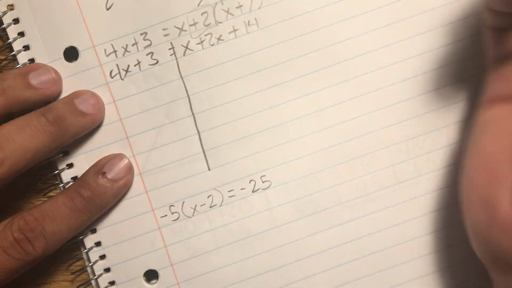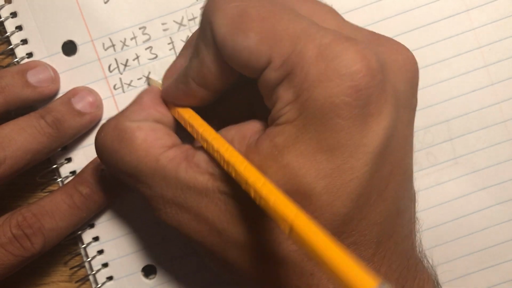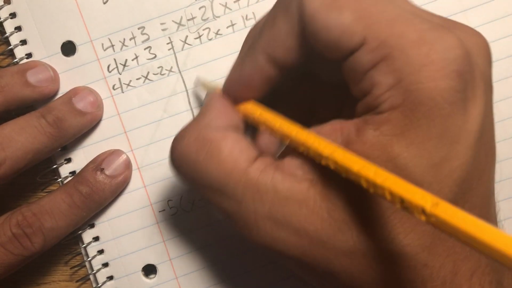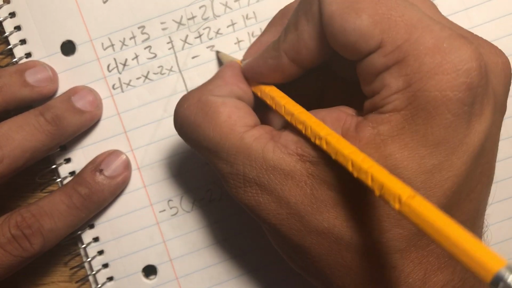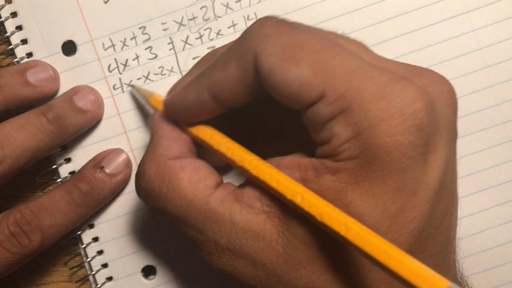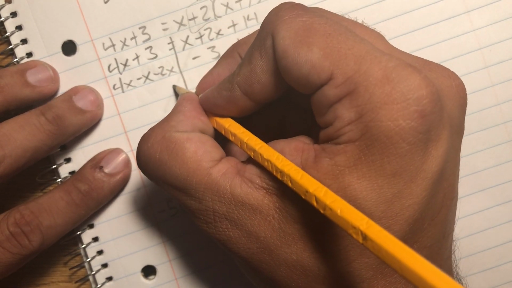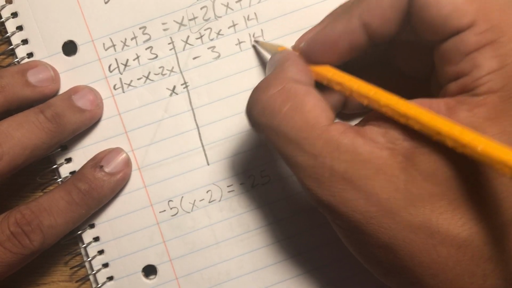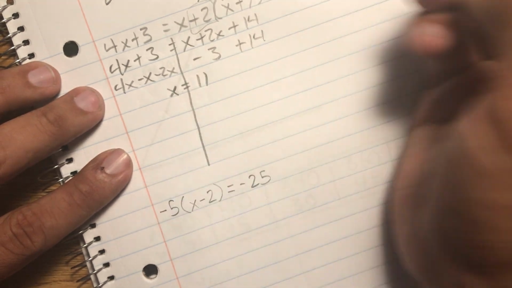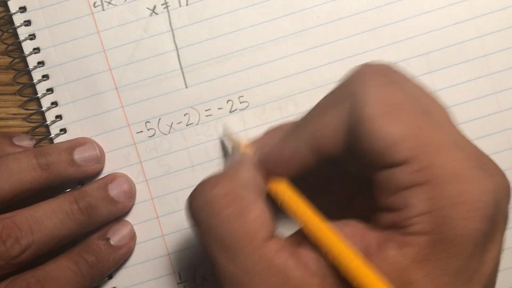Now, we can do the line. 4x comes down. I move the x minus x, and this one becomes minus 2x. And then the 14 comes down, and the minus 3 ends up over here. So this is going to be 4 minus 1 minus 2, which leaves me with 1x, which is written like this. That's 1x. And then negative 3 plus 14, that leaves me with 11. And you're done.